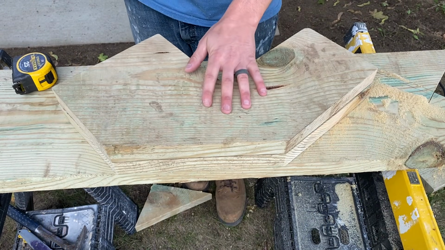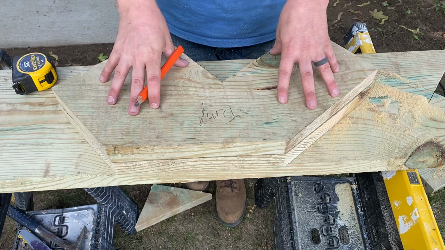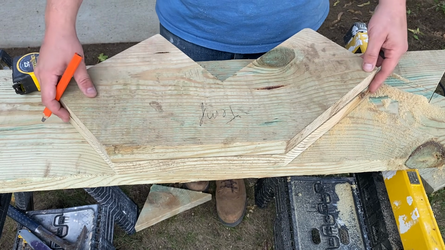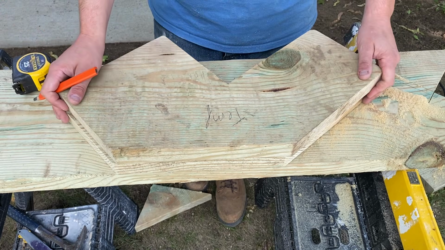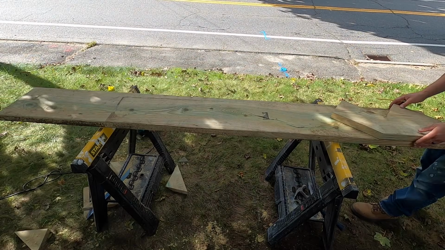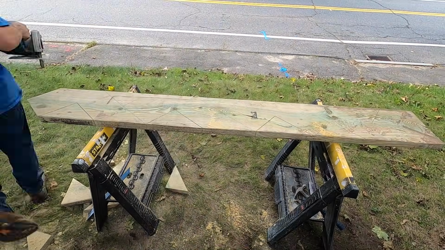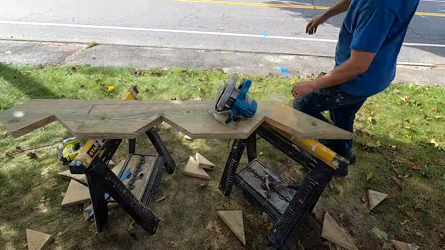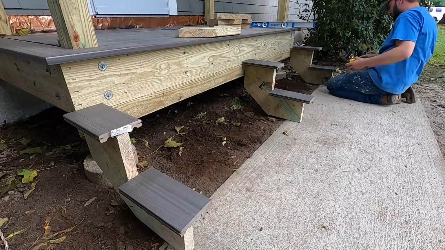Make sure you write on one of these template so you know which one to mark, because if you make a copy of a copy of a copy, things start changing. So use this one to mark all of them, you'll be good. So now I'm just going to take the template, mark these out, and cut the rest of them. There's more than one way to do this, but this is the way that I did them, so I figured I'd show you. As far as attaching them, you should use metal brackets.